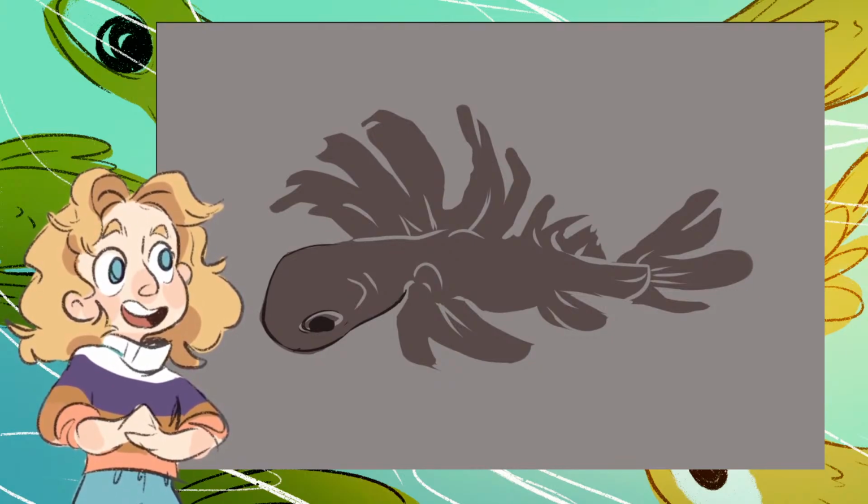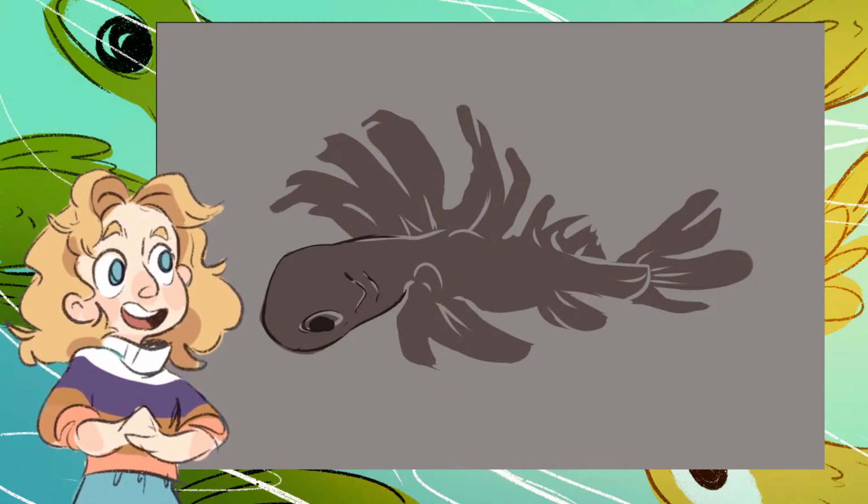The fish is kind of sad. He's spiky and sad, and I love that about him. He's just a little guy.